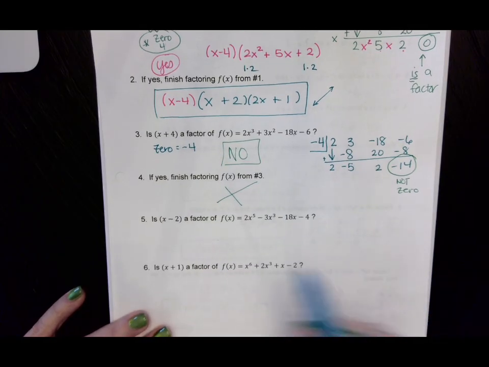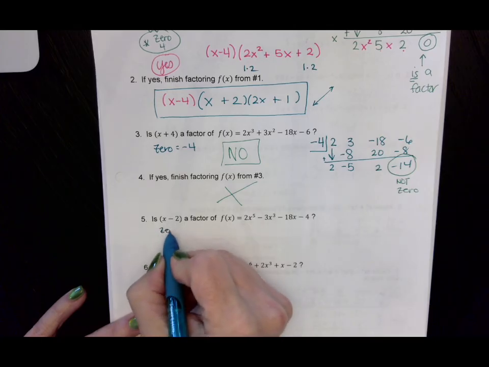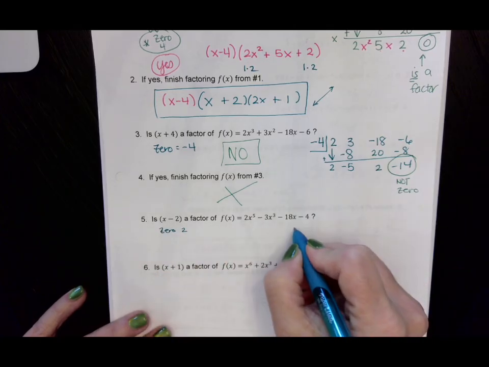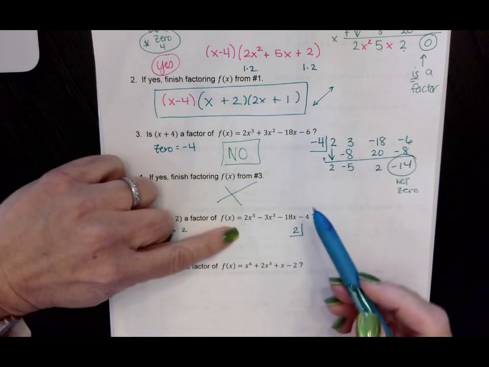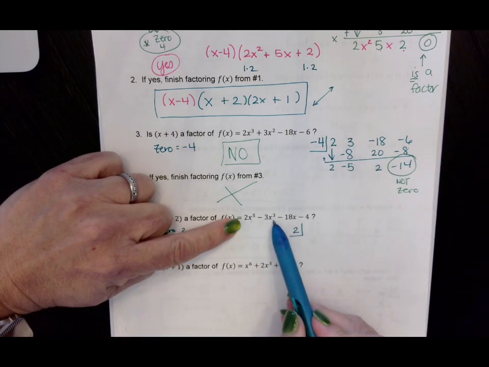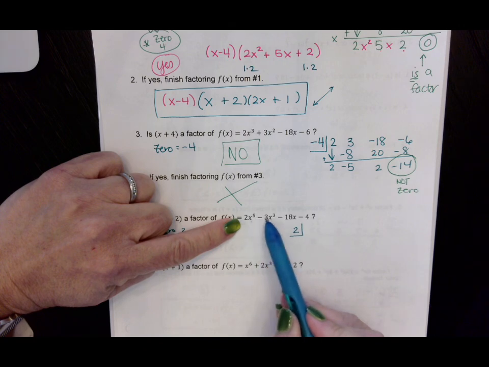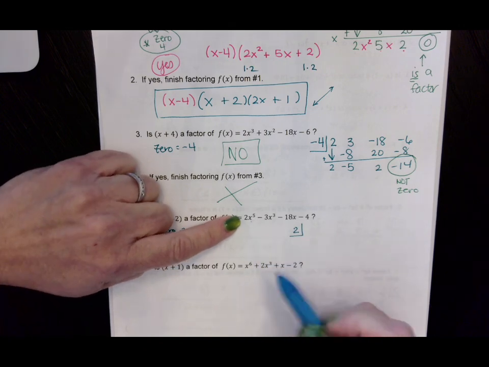All right, let's try this one. So what's my 0? My 0 here is 2. So I'm going to start with 2. Now, be careful. I have x to the 5th and then x to the 3rd. I don't have an x to the 4th term. So I have to add 1.